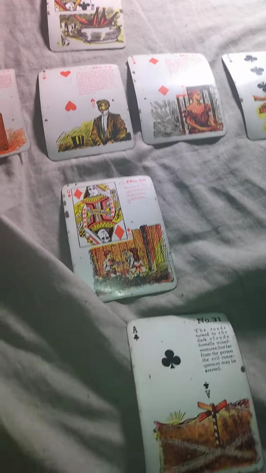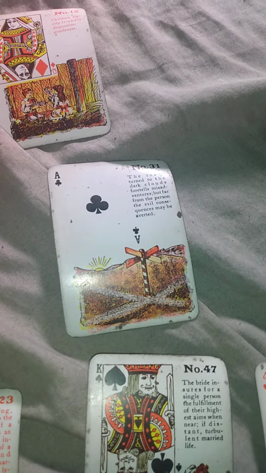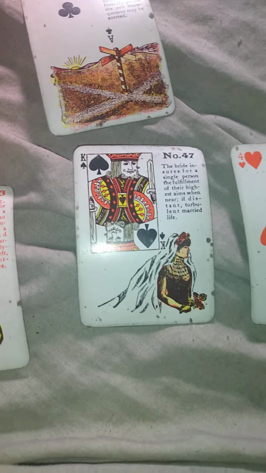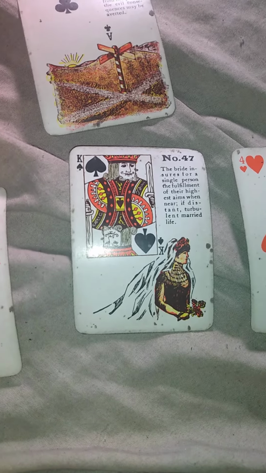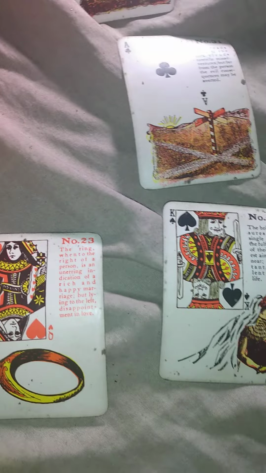And 4, 8, 12 happen to be children, which represents kindness. Next is decisions. And the last card for the reading happened to be the bride, which means goals.